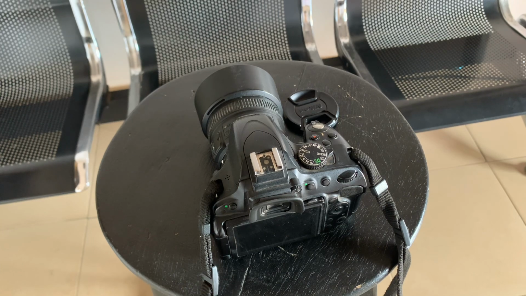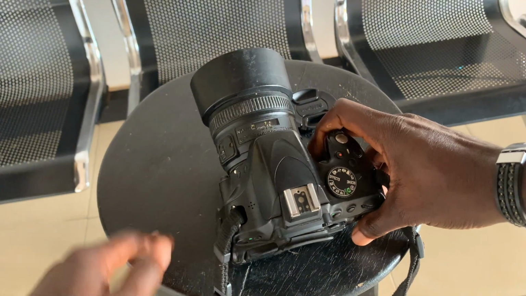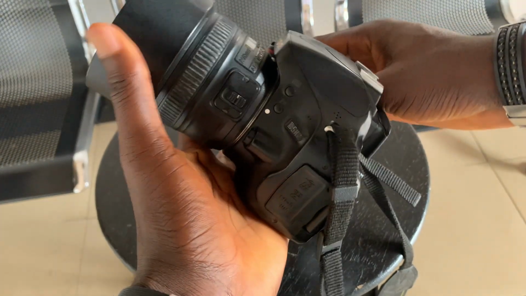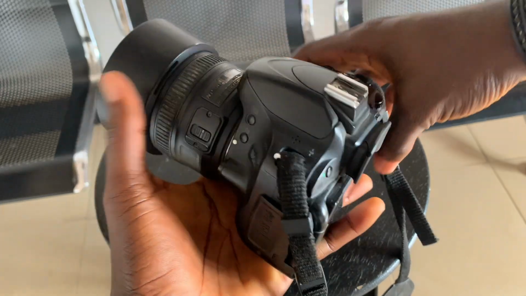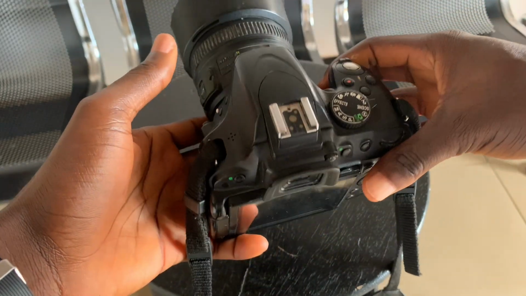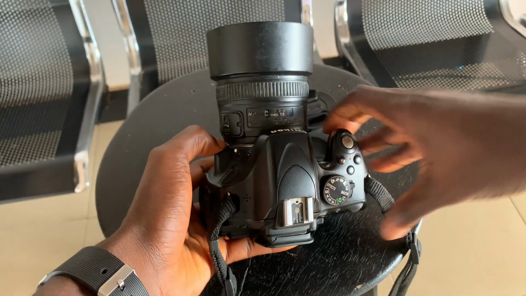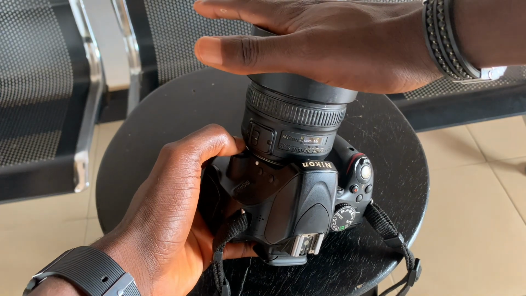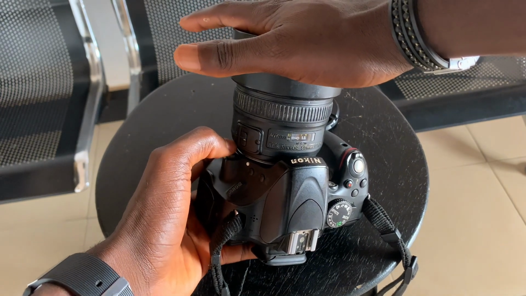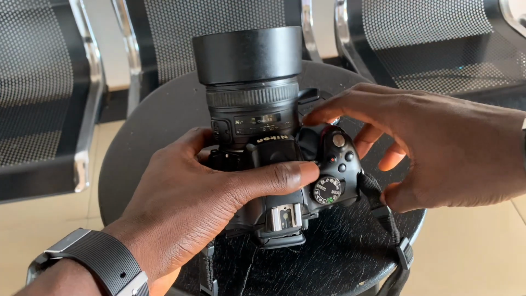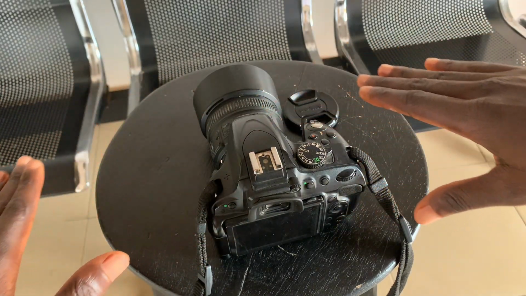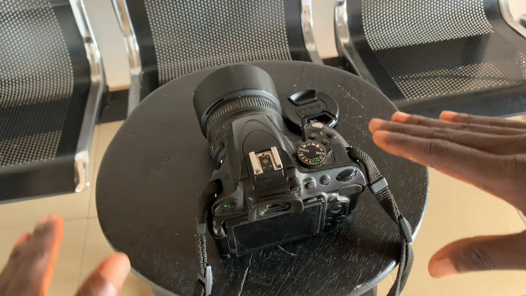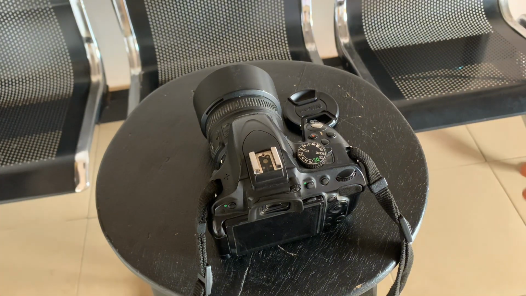Now we'll be looking at parts of a camera. This is Nikon 5100. Let me show you. This is a Nikon product, and this is a lens attached to the body of this camera. Now it is expedient to note here that where the settings of this camera are, that is not the way it will be in other cameras.